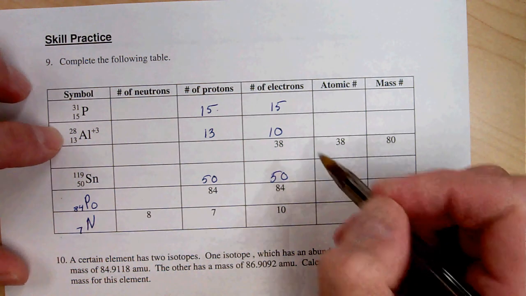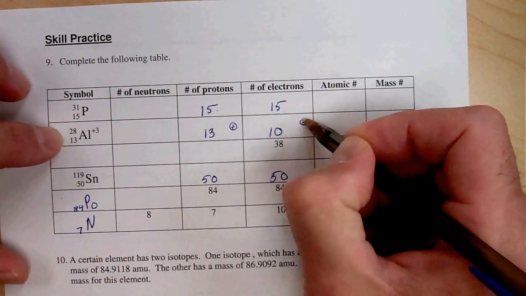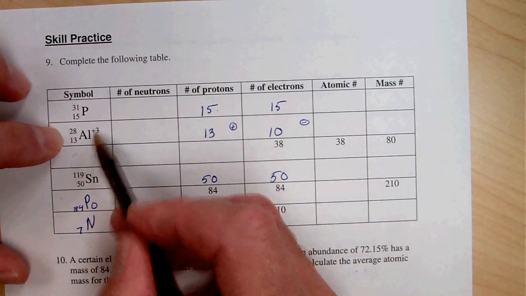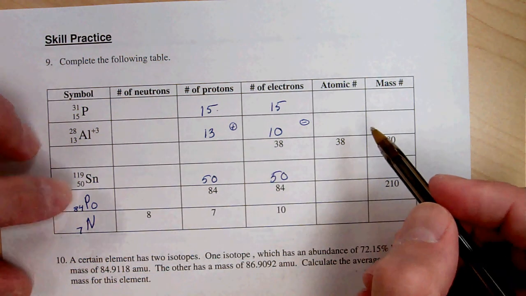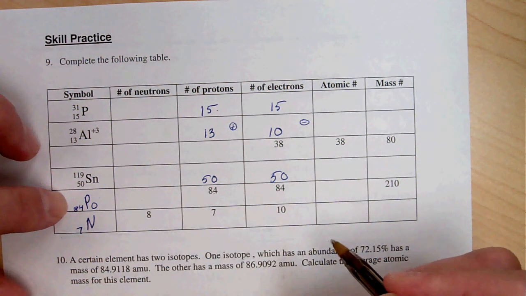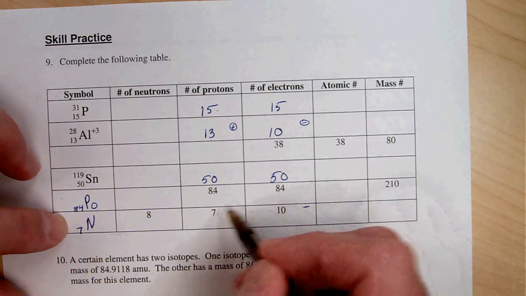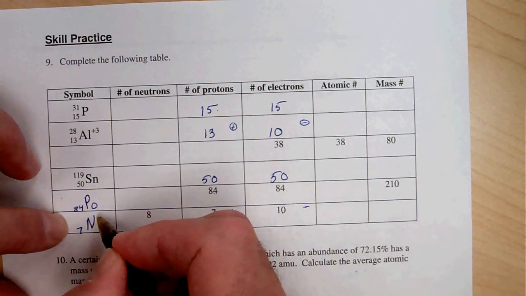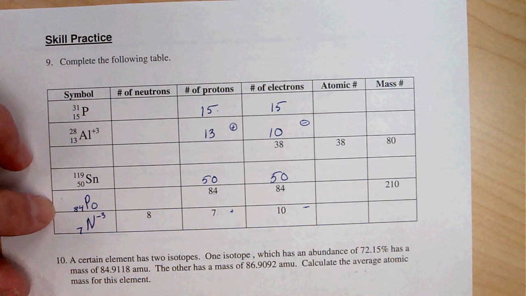I should back up here to aluminum and give you a little hint. If you're working on this, you can always put a plus here and a minus here to remind yourself I have 13 positives, 10 negatives. If I put those together, I'm going to have 3 pluses. Just a little reminder for myself. All right, polonium. It's telling me 84 and 84, so I'm not going to put any charge in there. And then nitrogen, 7 and 10. This is the negative. This is the positive. I have 10 negatives and 7 positives. That's 3 more negatives.